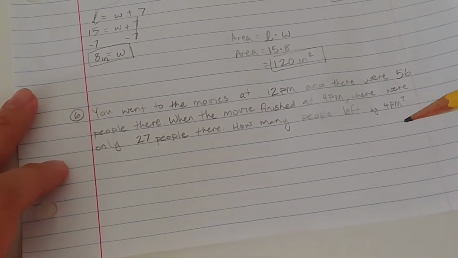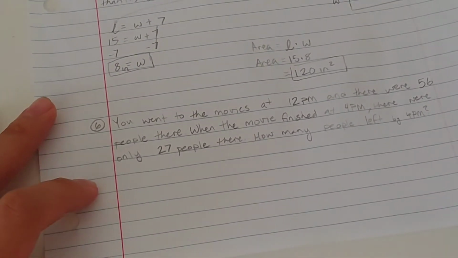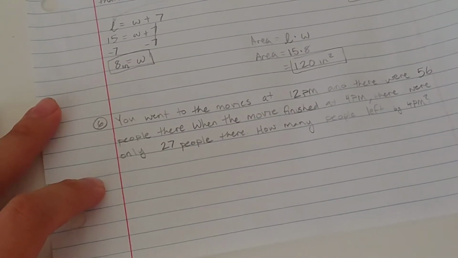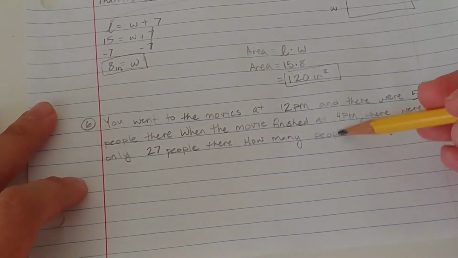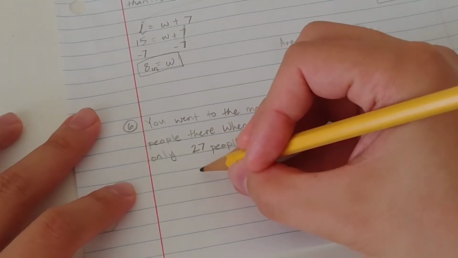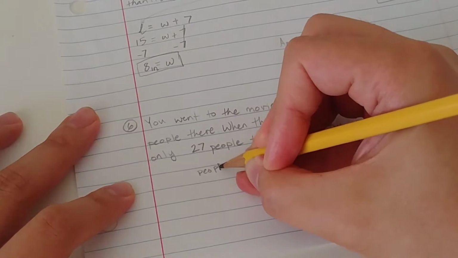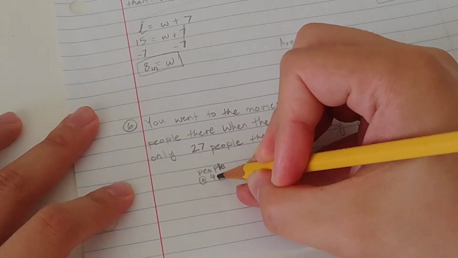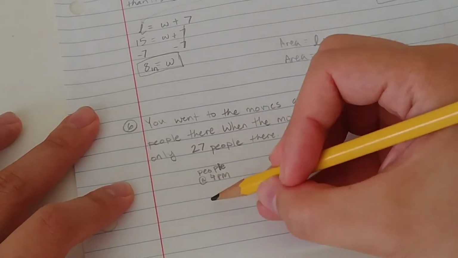That's too long. So one way to do this is to focus on the ending time. Our ending time was 4 p.m. So how many people were there at 4 p.m.? We had 27.